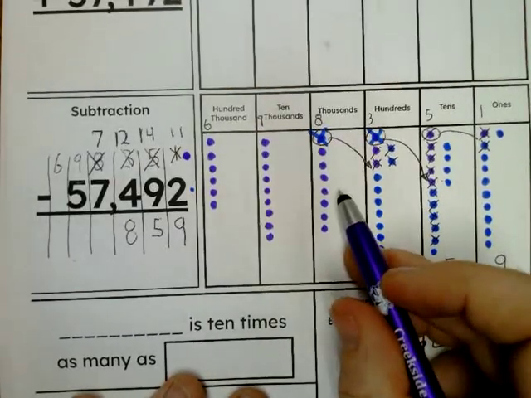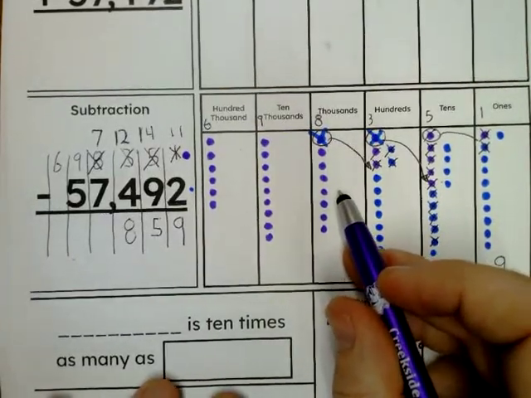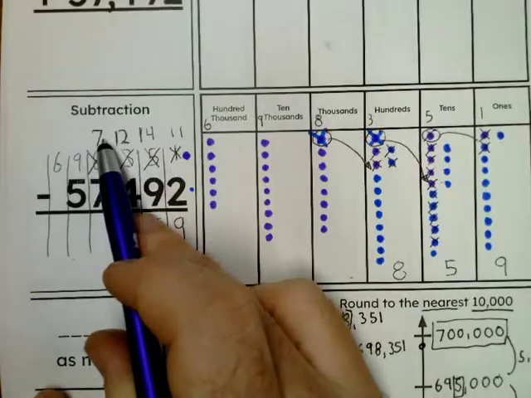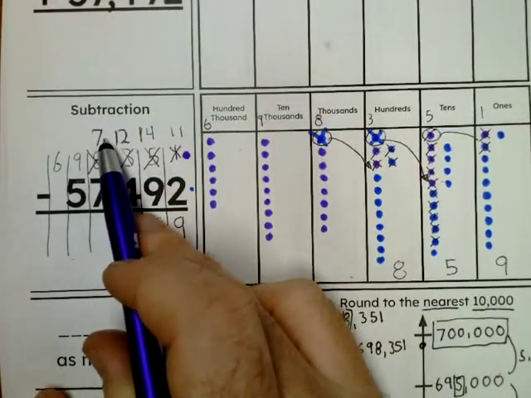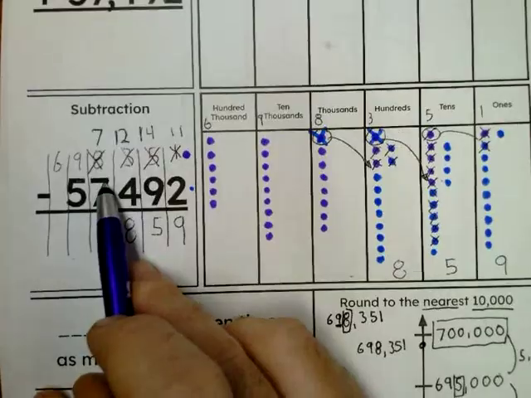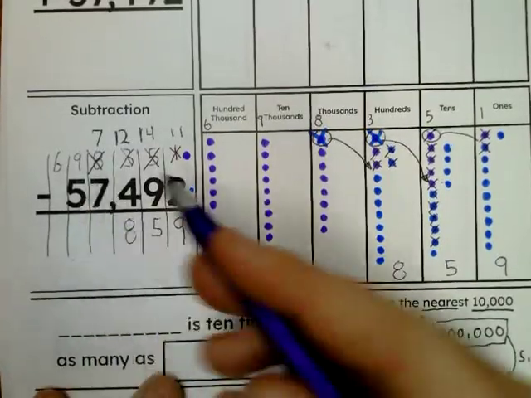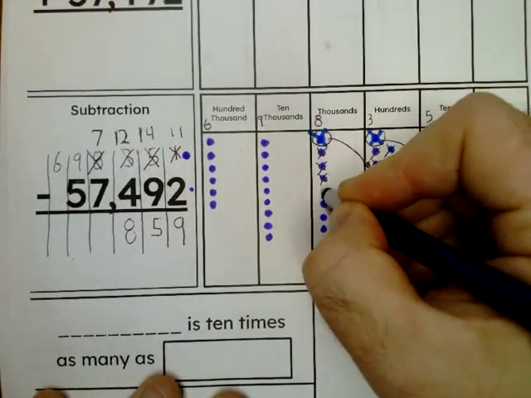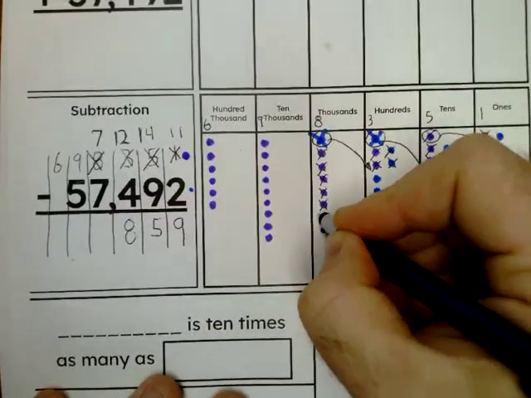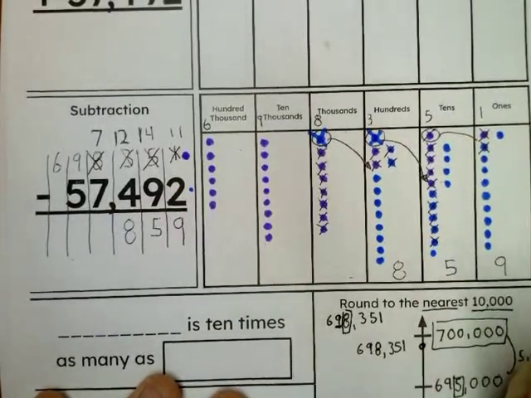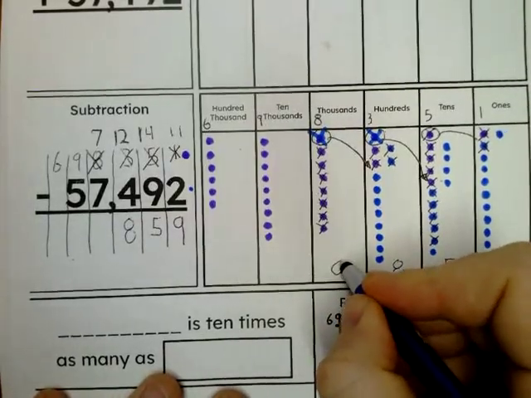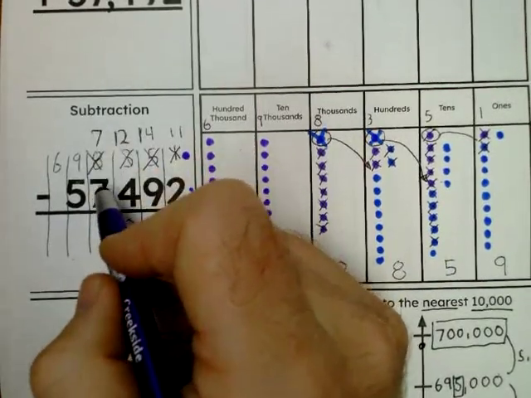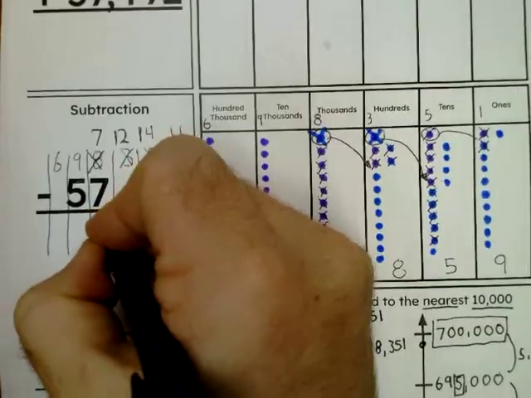Now I'm going to move over to my next place value, the thousands. All right, so now, look, I have 7 thousands. Oh, finally, we don't have to decompose because I have 7 thousands, and I'm going to subtract 7 thousands. So we're just going to cross out 7. 1, 2, 3, 4, 5, 6, 7. And as one of my awesome students said, I have 0 left over. Right? So 7 minus 7 is 0.